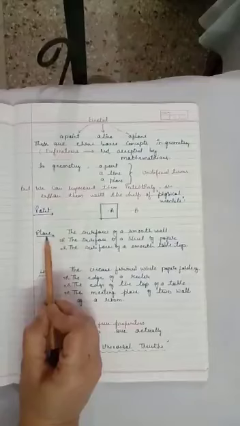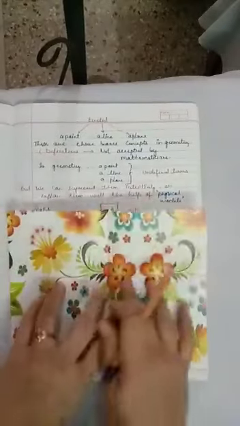Next is the physical model of a plane. For example, first of all, the surface of a smooth wall, or the surface of a sheet of paper like this. Here we have a sheet of paper. This is also a plane. This is also a sheet of paper, and this too can act as a plane. Or we can say the surface of a smooth tabletop. This is a table, so the tabletop also acts as a plane.